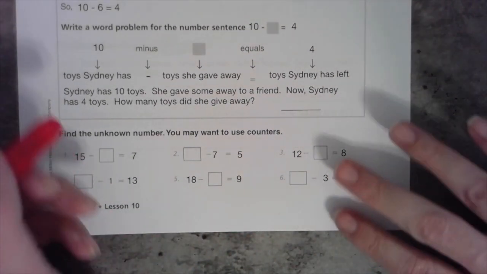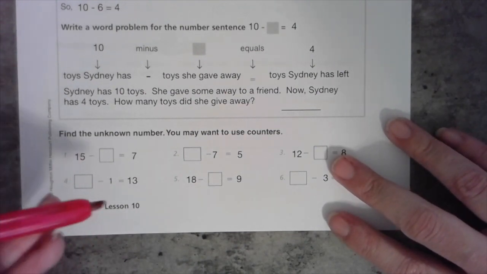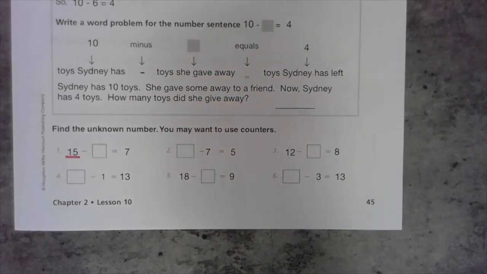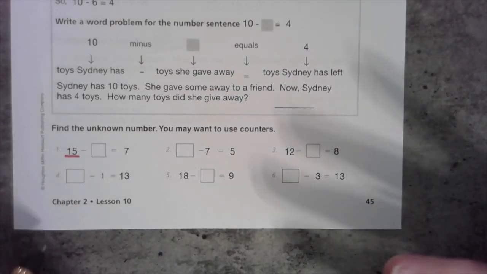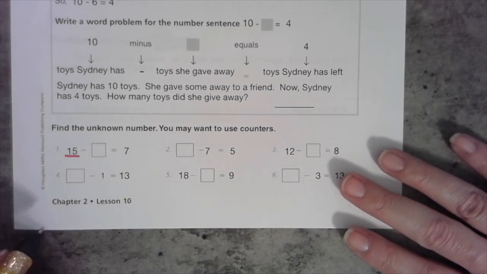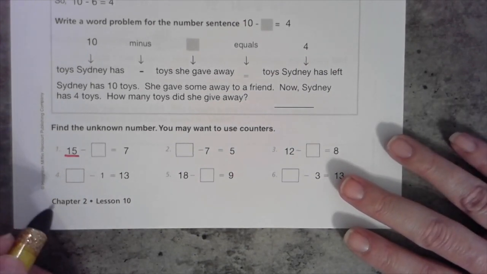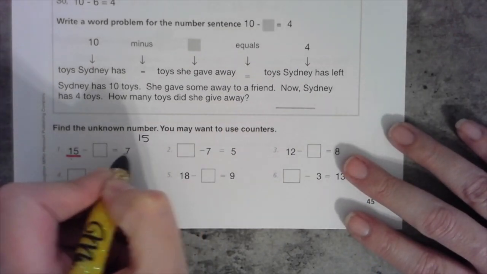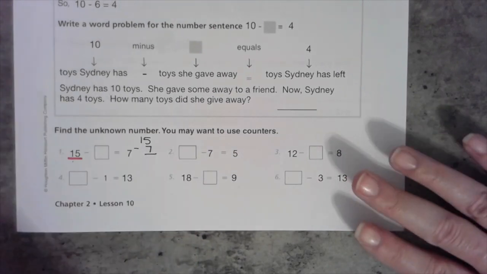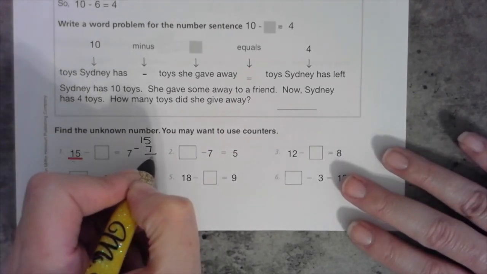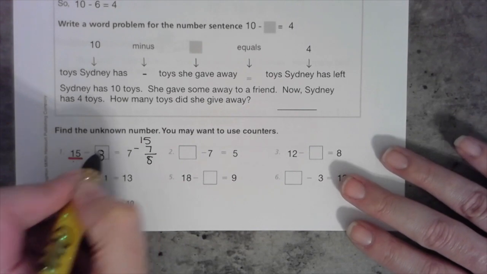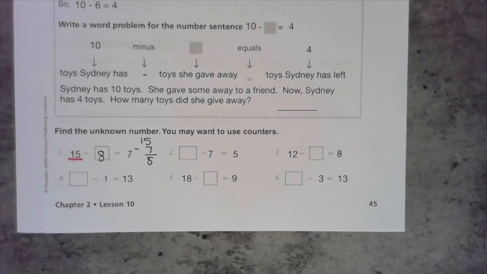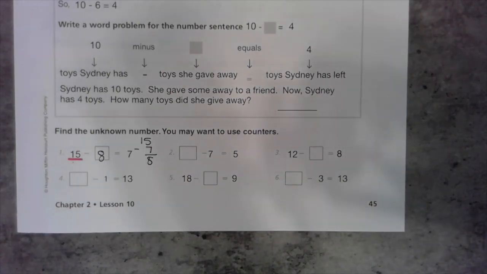So number 1, I have 15 subtract box equals 7. 15 is my big number. So I know my big number and one small number. What can I do? Okay, I can take my big number, I can subtract my one small number, and then that will tell me the other small number because addition and subtraction are related.